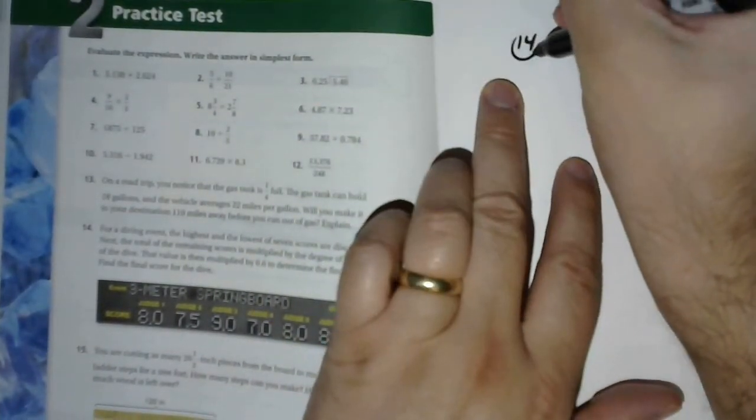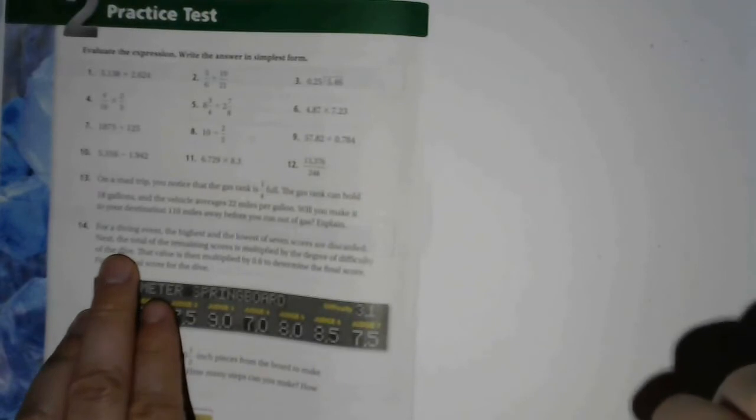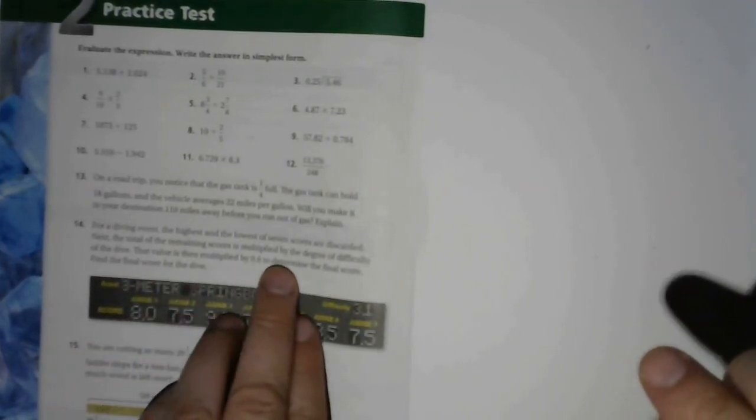Take a look at number 14. It says for a diving, I almost said driving, for a diving event, the highest and the lowest of 7 scores are discarded. What that means is they're thrown out, right? Next, the total of the remaining scores is multiplied by the degree of difficulty of the dive. That value is then multiplied by 6/10 to determine the final score. Find the final score for the dive.